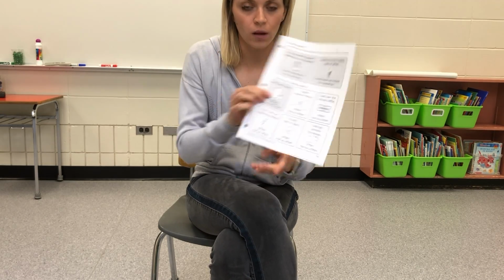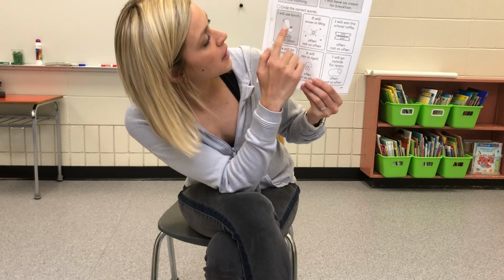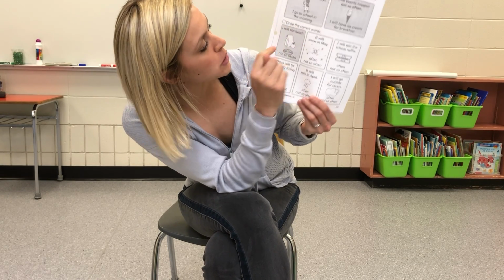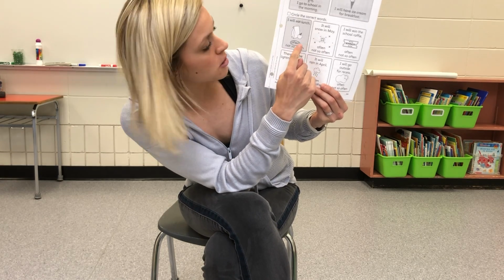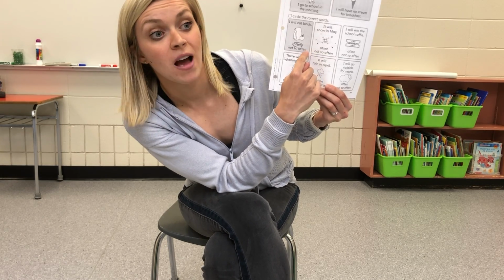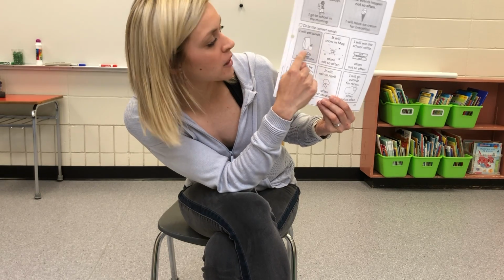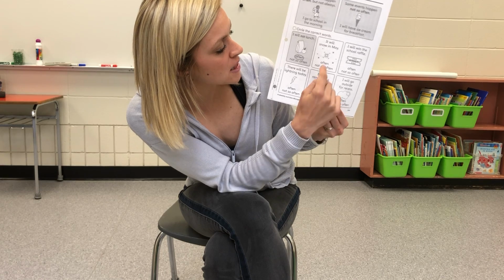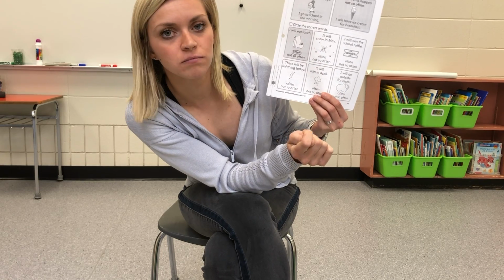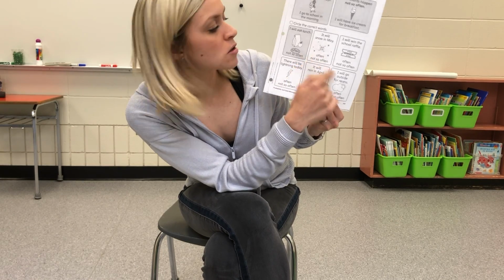So on the bottom, here's an example. You need to circle the correct word. So I will eat lunch. Is that you're often going to eat lunch or not so often? I'd say most of us, we're often going to have lunch. It will snow in May. Is it often or not so often? I'd say not so often.